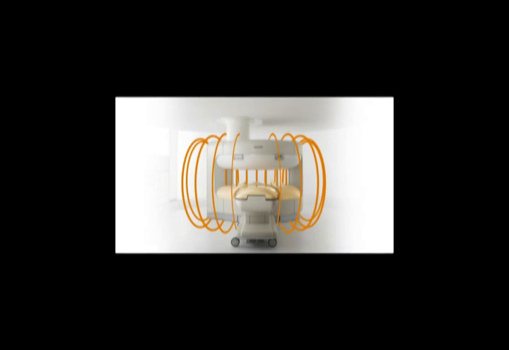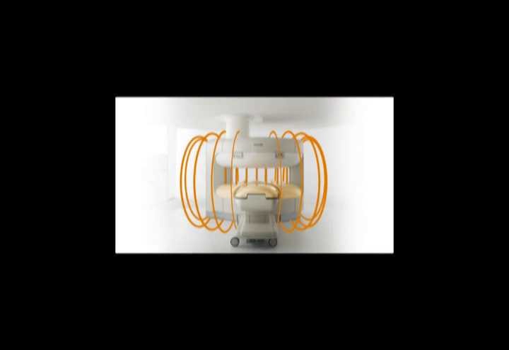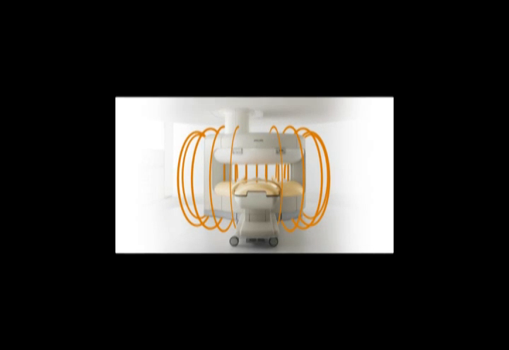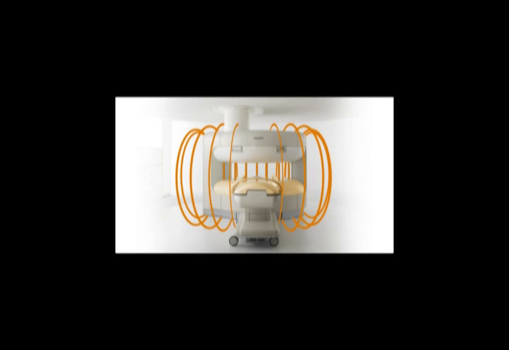In a cylindrical system, the field lines are horizontal, but in an open system they are vertical. This means that the magnetic field around the magnet is different, creating different effects within the field.